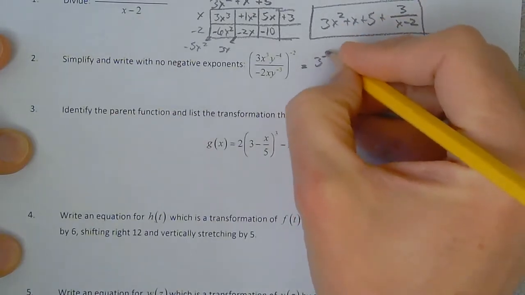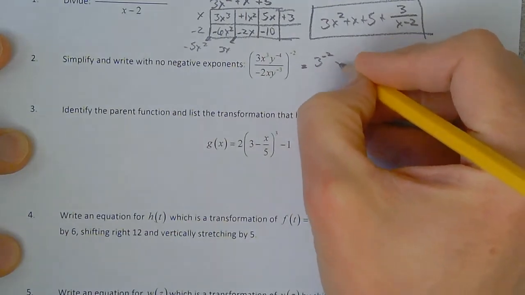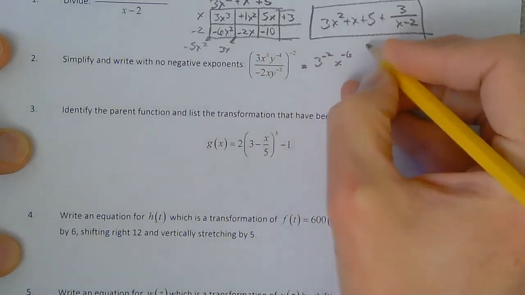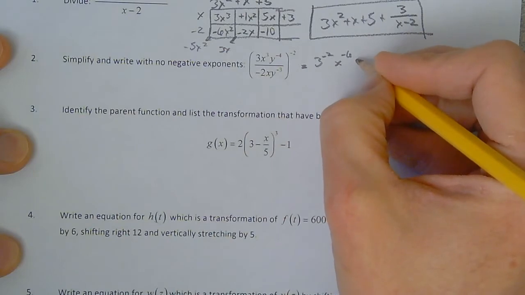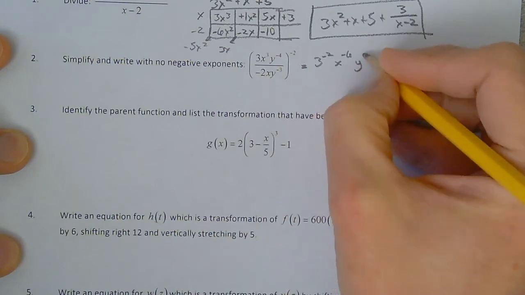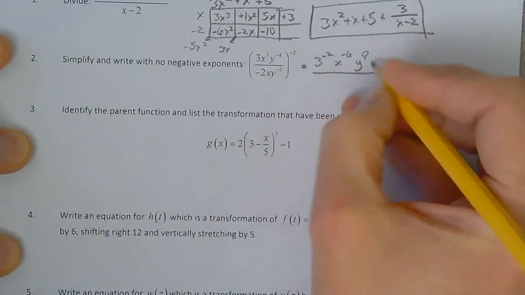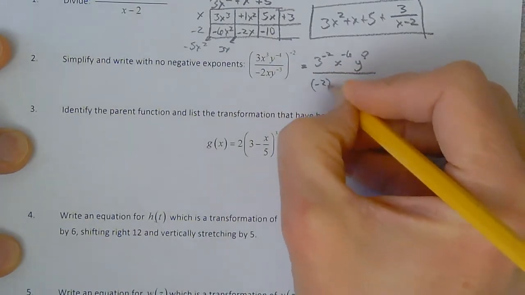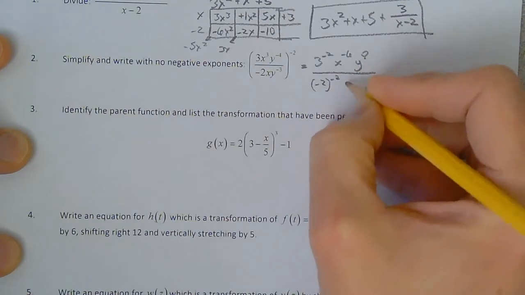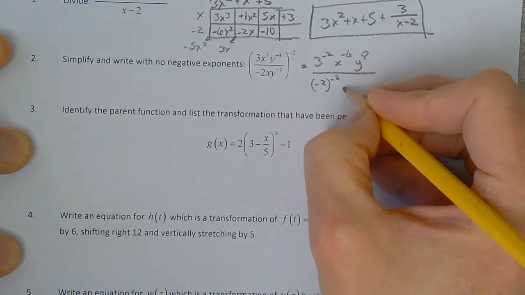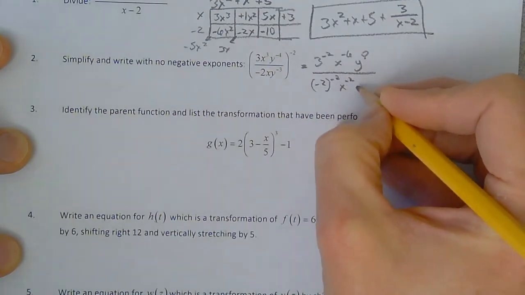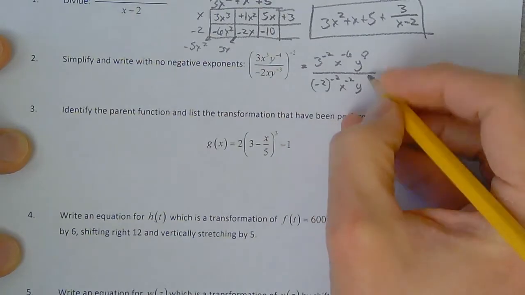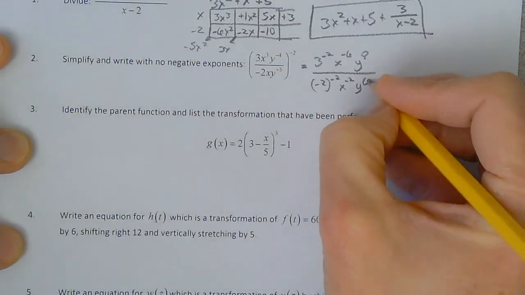So that's it, 3 to the negative 2, an x cubed to the negative 2 is an x to the negative 6, y to the negative 4th to the negative 2, negative 4 times 2 is 8. And then I have a negative 2 to the negative 2, and x to the negative 2, and a y to the negative 3 to the negative 2, which is positive 6.